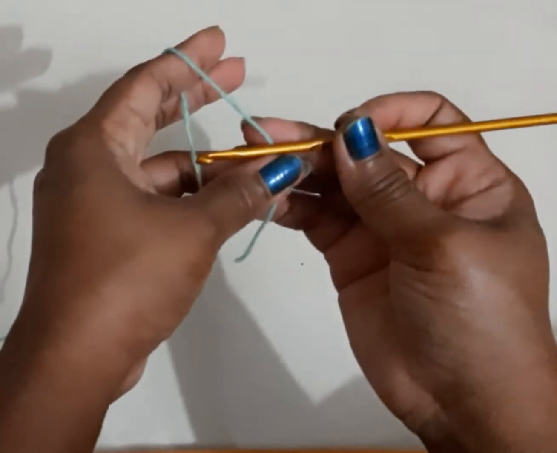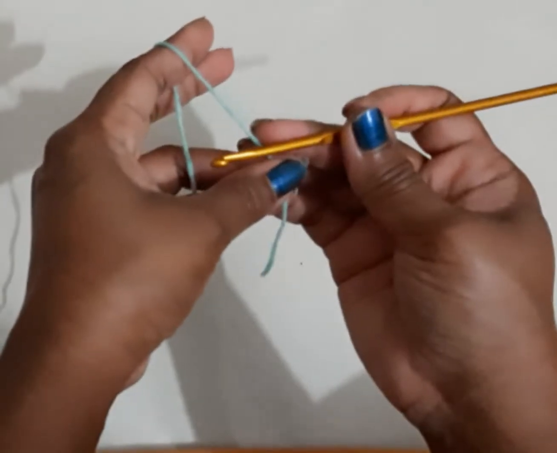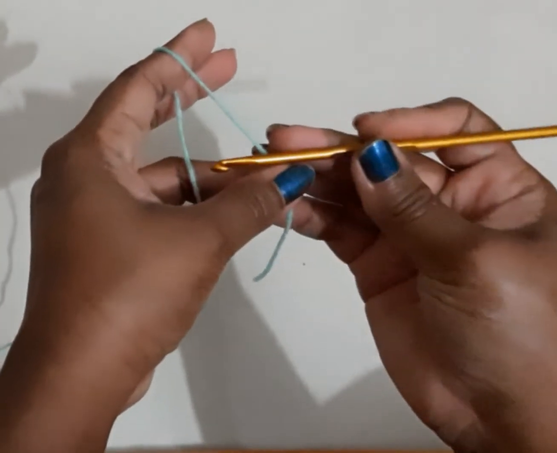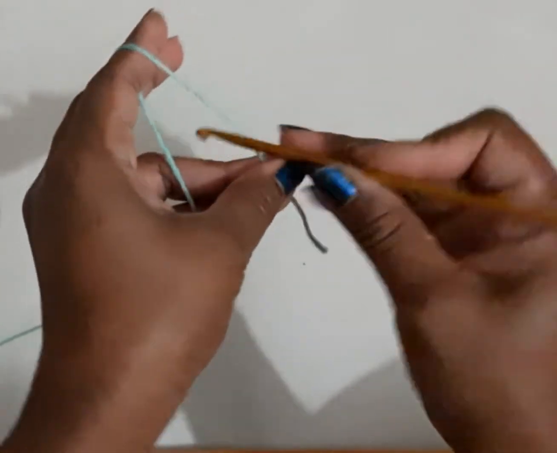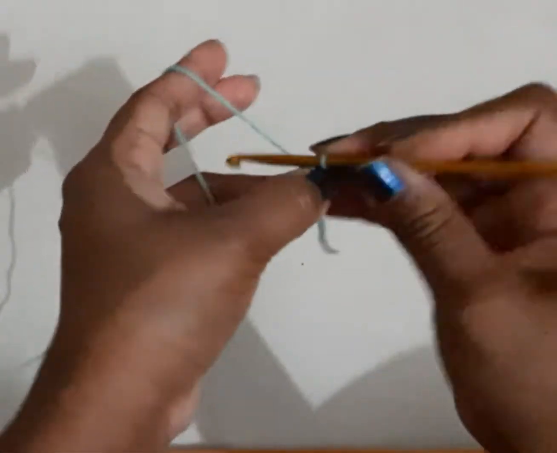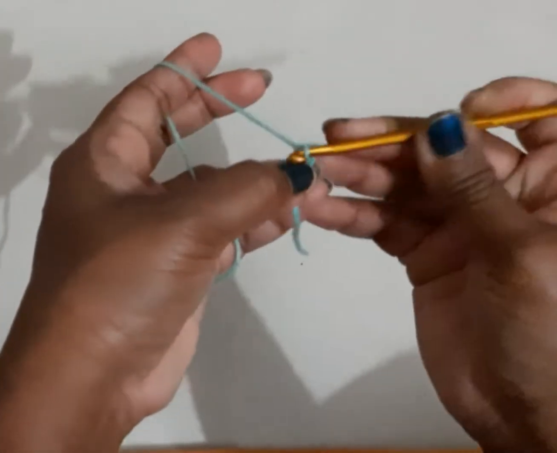So in today's tutorial I will show you how to do a moss stitch. So let's get started. In order to do a moss stitch I will chain 12.